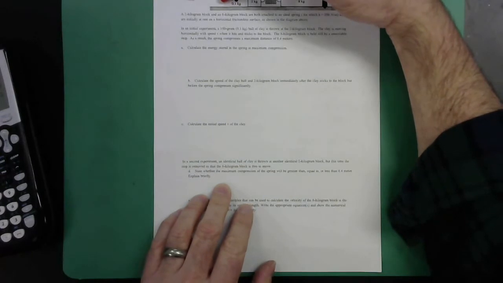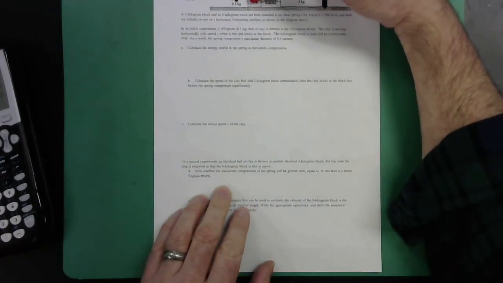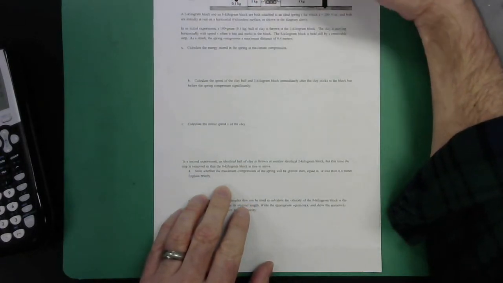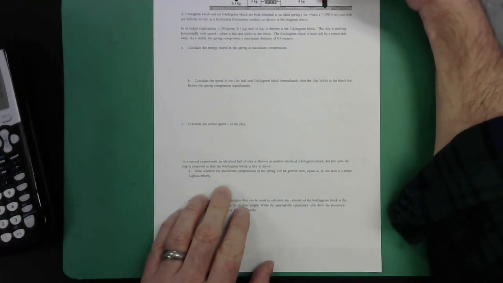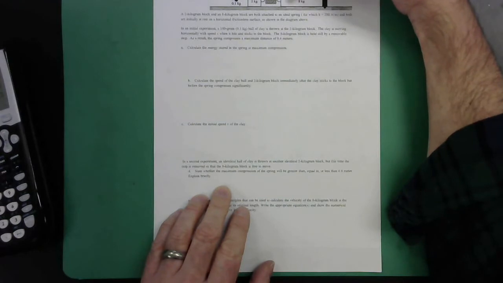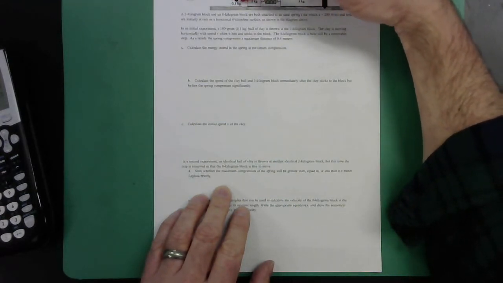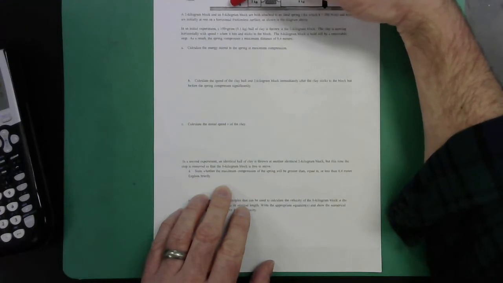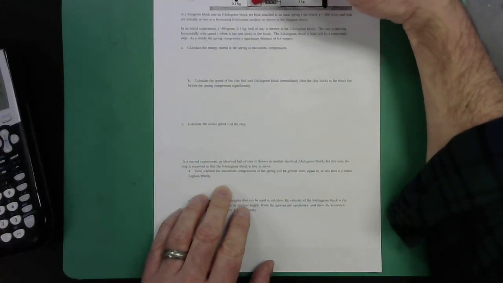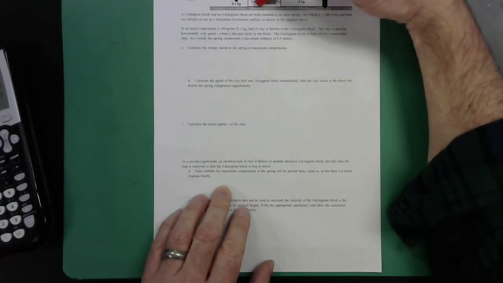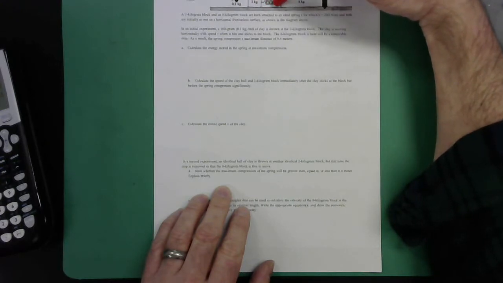So in the first experiment, this clay ball comes in and smashes into this block. You've got to know that while this is crushing, it's pushing against this block, and the spring is pushing on the other side against that block, but it's connected to the stop, so the stop's in the way and it can't actually go anywhere. So all the energy of the clay and the block moving after the collision gets converted into crushing the spring.